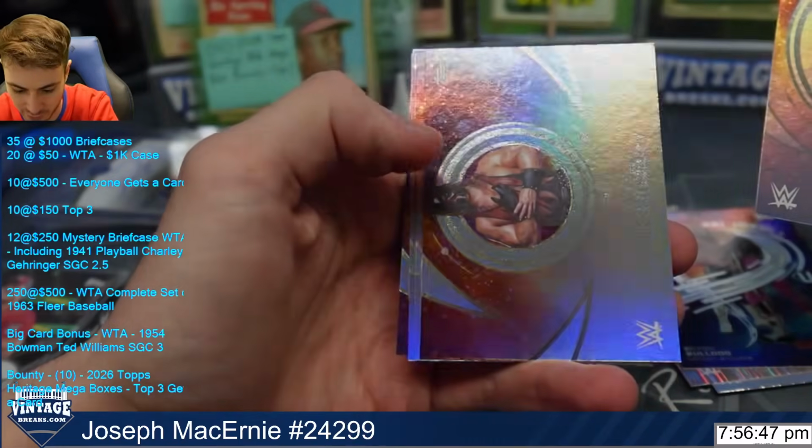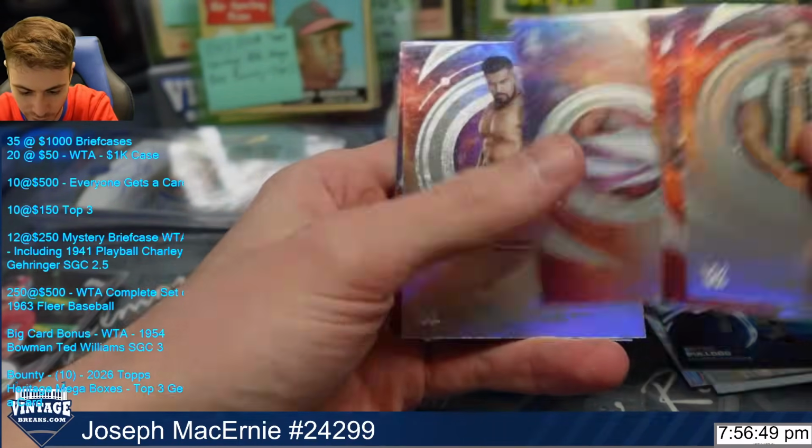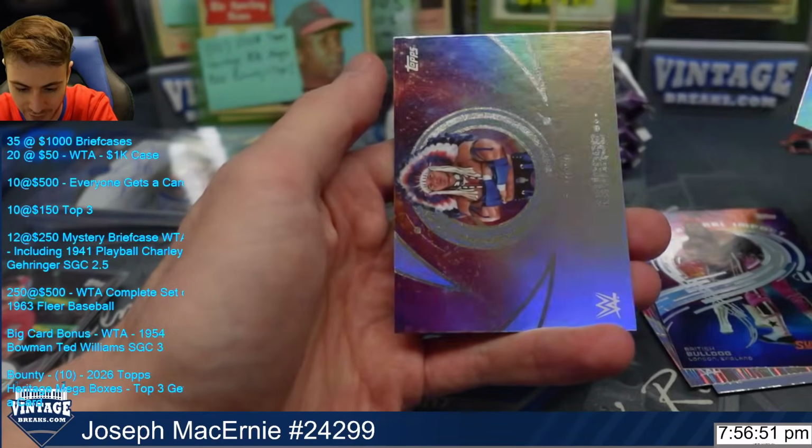Montez Ford, Kane, Jimmy Uso, Virgil, Cruz del Toro, and Tatanka.